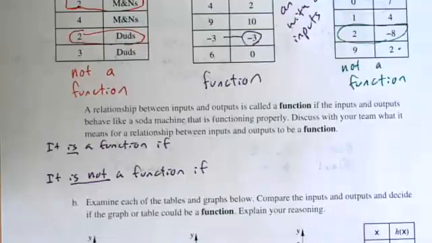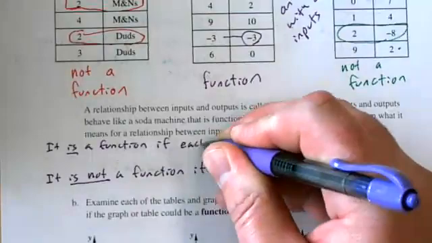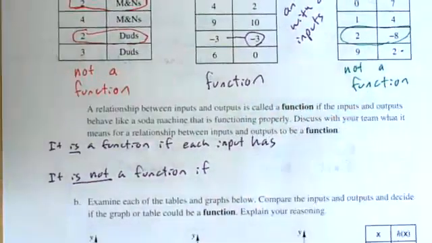Because does each input have to have a different output? Remember the blast button? We had two different blast buttons, but they had the same output, right? But I like the first half of it. In fact, I'm going to put that down. If each input has, what's a small change we could make to that?